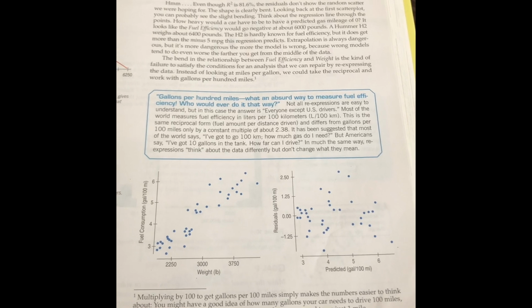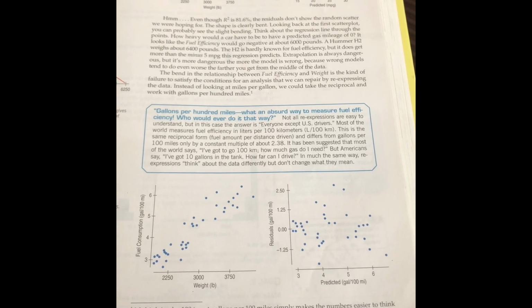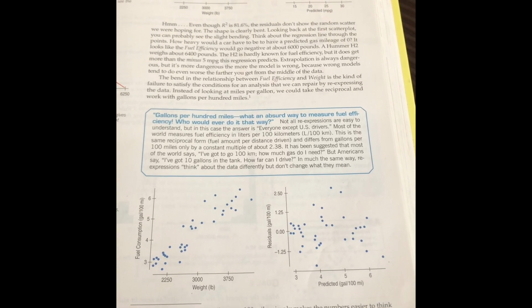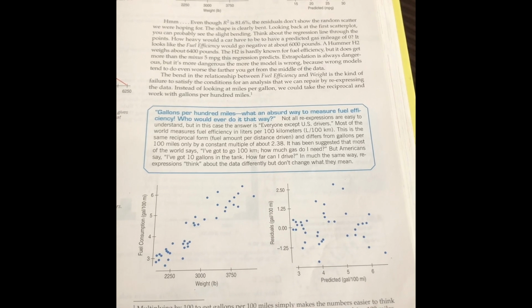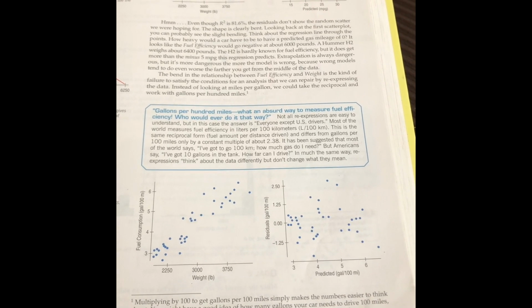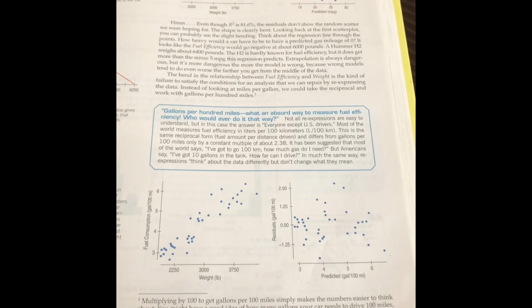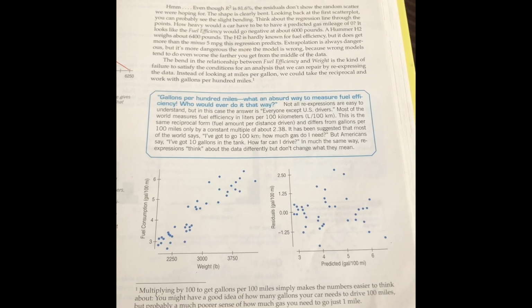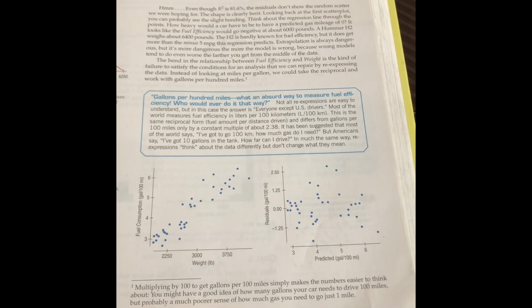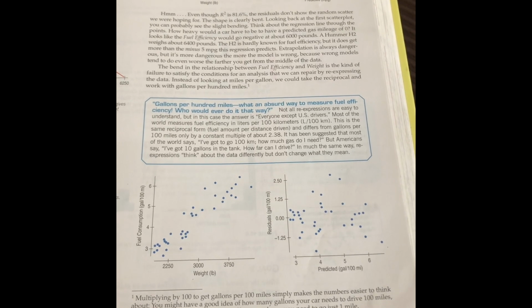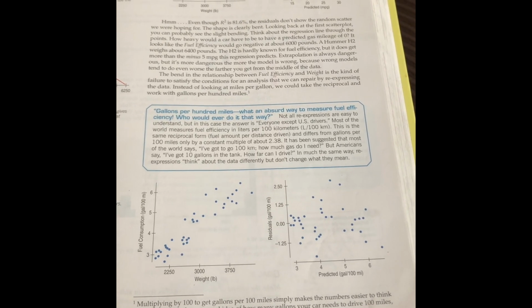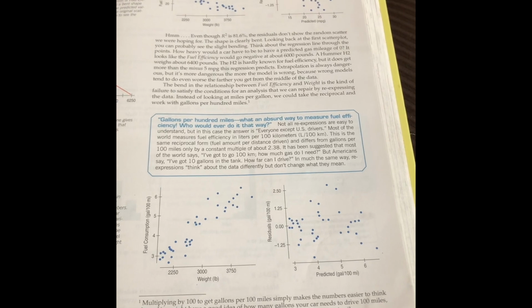So it talks about how everywhere else in the world they use kilometers to measure fuel efficiency, but in the United States we use gallons. So at the bottom here it talks about how multiplying by 100 to get gallons per 100 miles makes the numbers easier to think about, whereas in the United States we don't really use kilometers to measure how far your car can run.